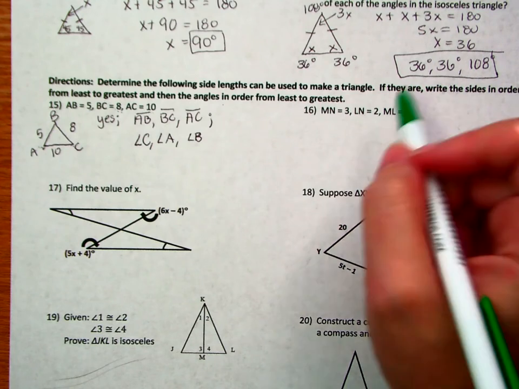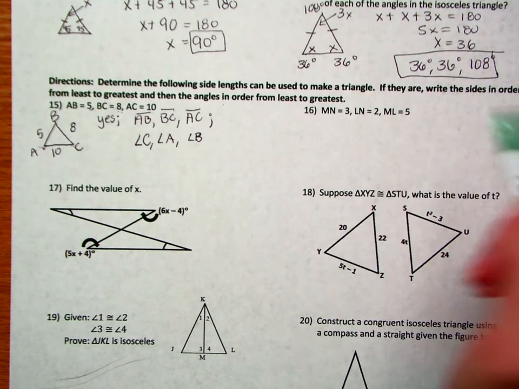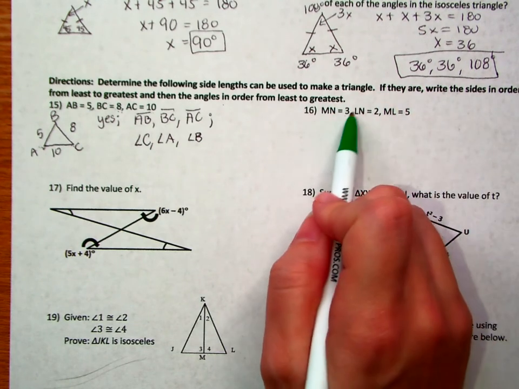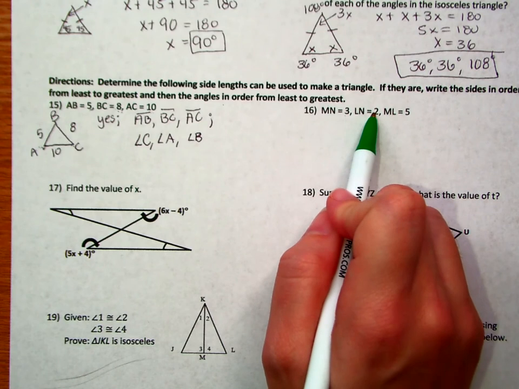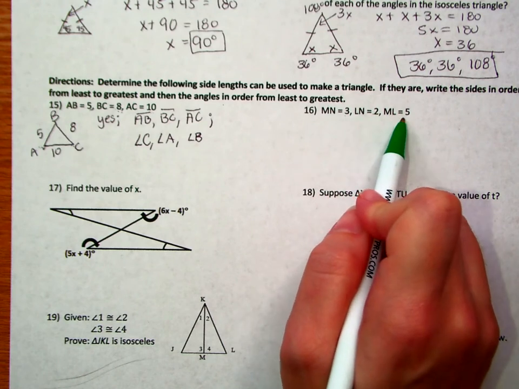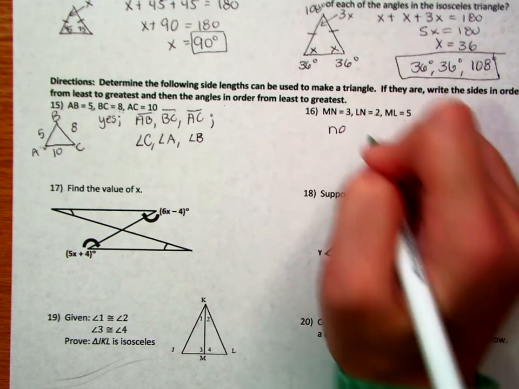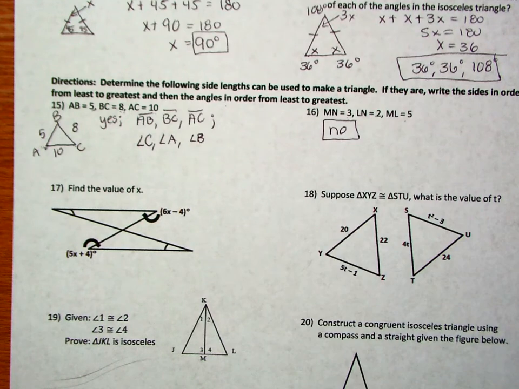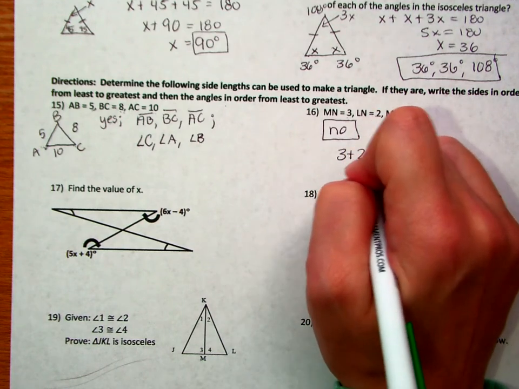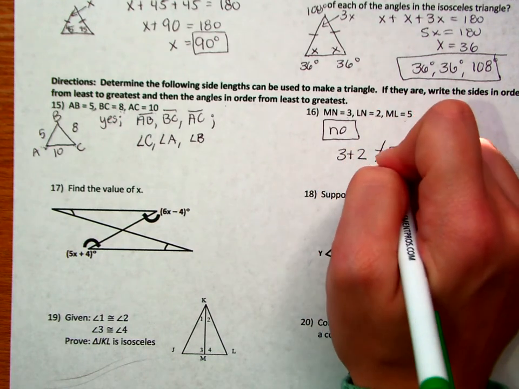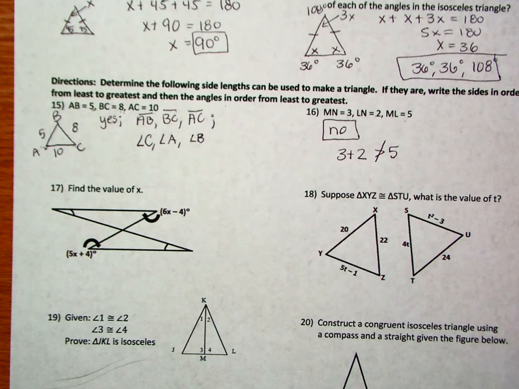And then we do it again to see if this would actually make a triangle. So what we're going to do is we're going to say, is 3 plus 2 greater than 5? And it's not. So these actually would not make a triangle because 3 plus 2 is not greater than 5. We need it to be greater than the third side when we add them together.